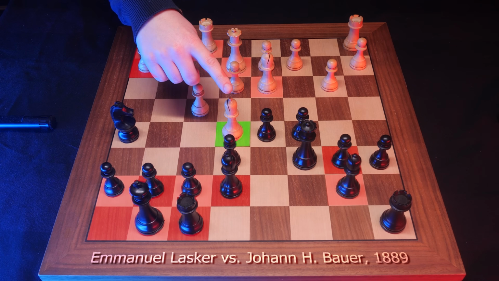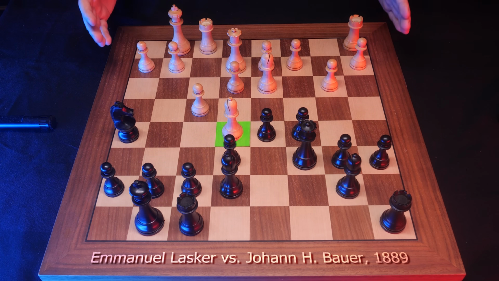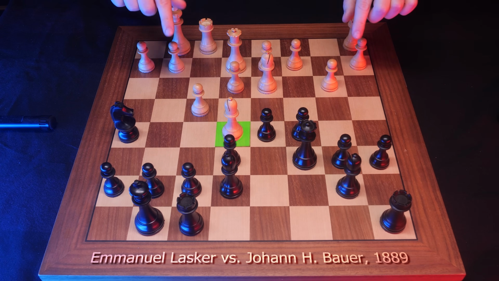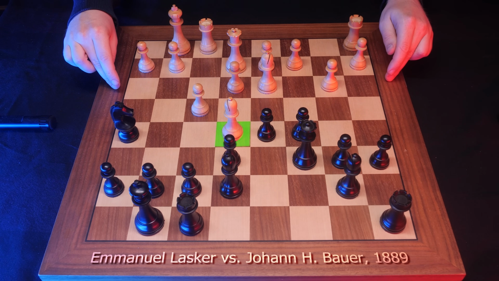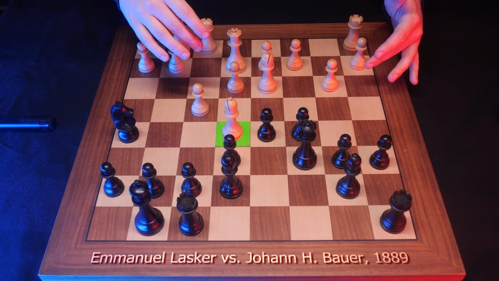What about this guy? Well, the bishop here is highlighted green because it is not on the exact same square, but it is performing the same function.